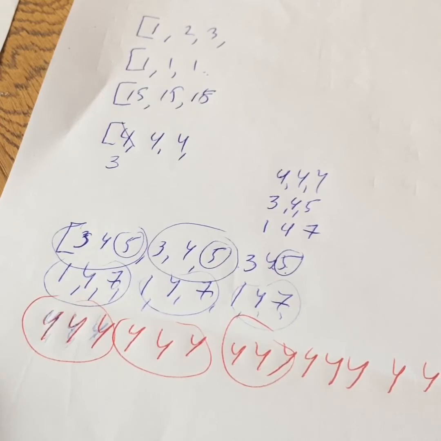And if, in fact, all the numbers are 4 in the list of 15, then the question stem answer is yes. All of the numbers in the list of 15 numbers are equal. In this case, they're 4.